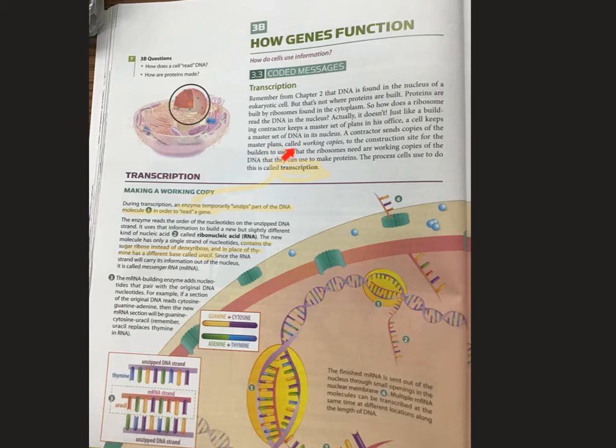But remember we talked about the working copies to the construction site of the builder? Well, the ribosomes need a working copy of the DNA. Now, they can use it to make proteins. This process is called transcription. During transcription, an enzyme temporarily unzips part of the DNA molecule in order to read a gene.